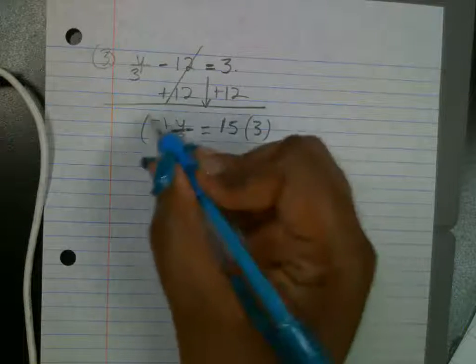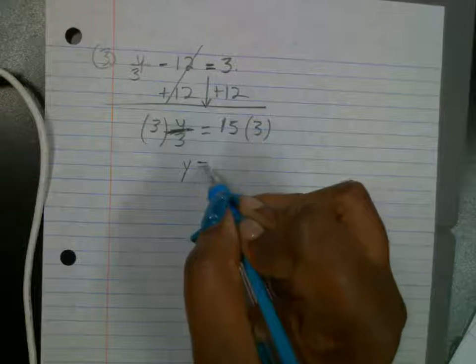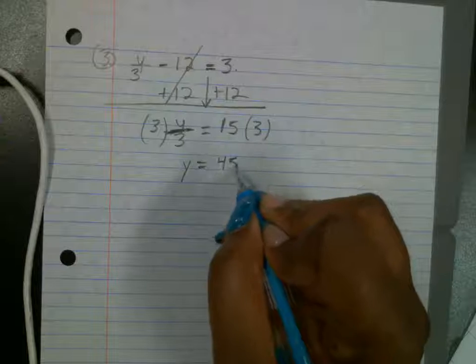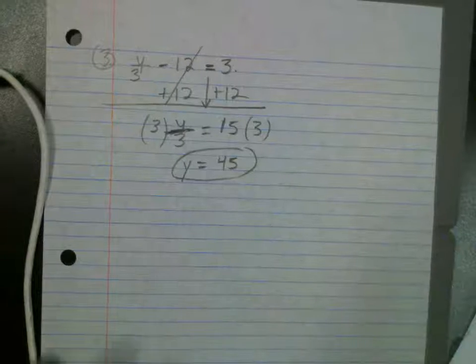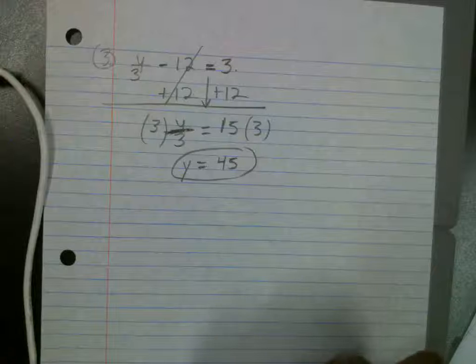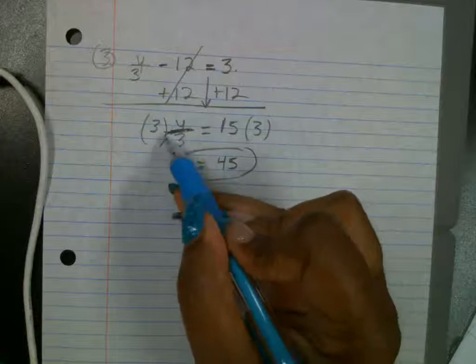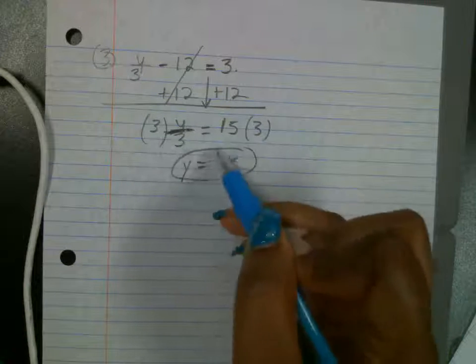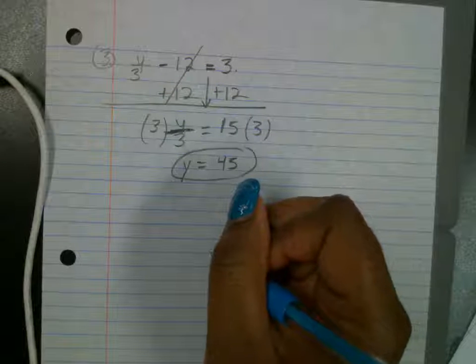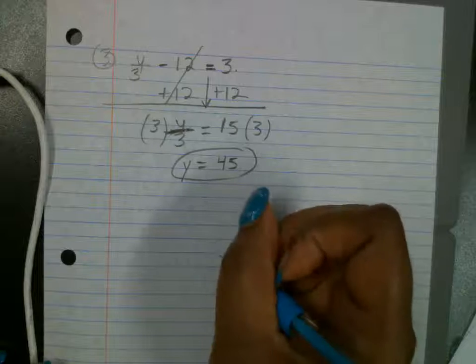When I do that, that's going to give me just y on this side. What is that going to give me over here? 45. Okay. Any questions about this? I think you guys get confused when you get to this step right here. All right. Any others that you need me to do on the homework?